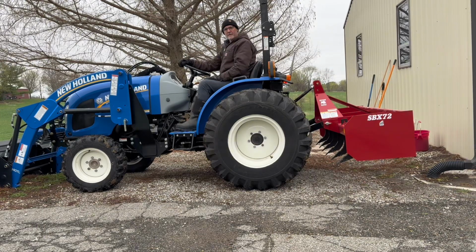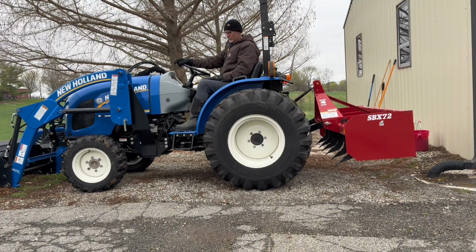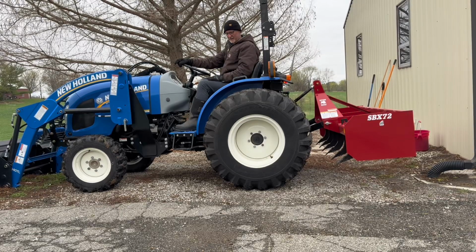Talked about this in a previous video. I always try and drop the front end loader and the back implement down just as an additional safety measure in case my brake should release. I got to leave it up here because I'm going to adjust my scarifiers.